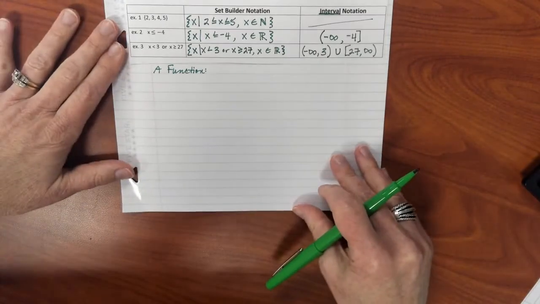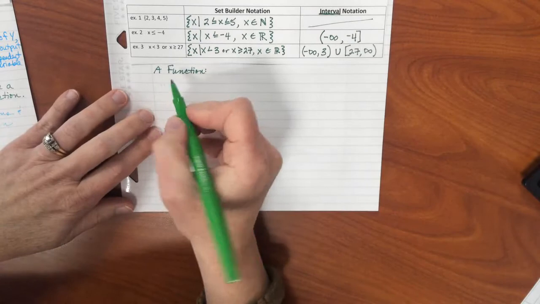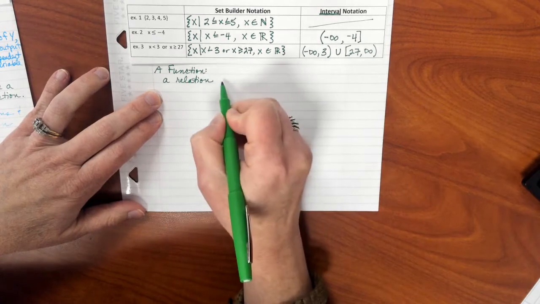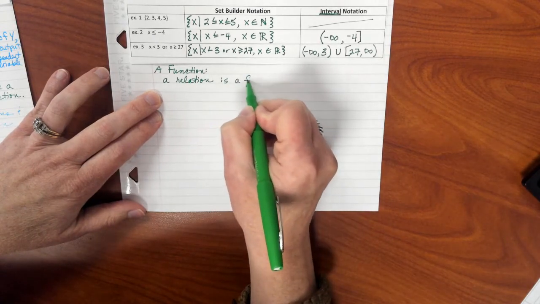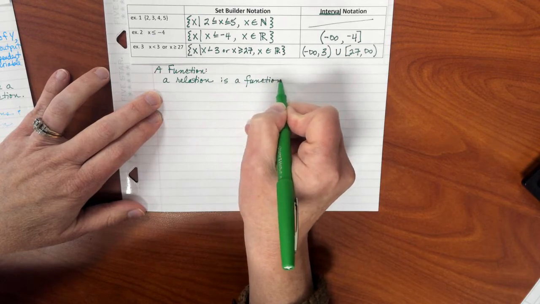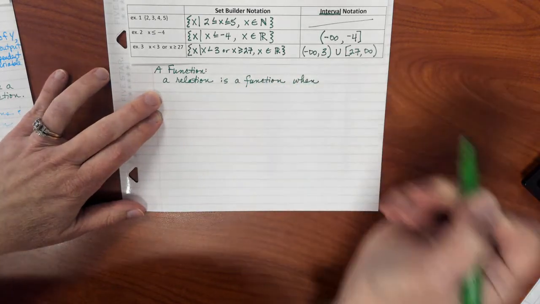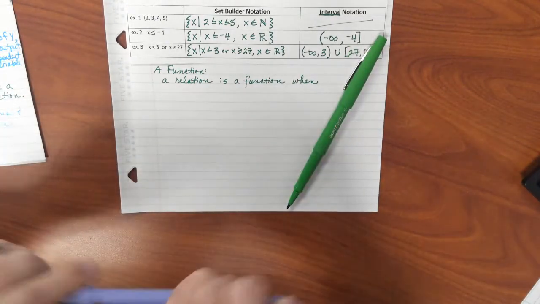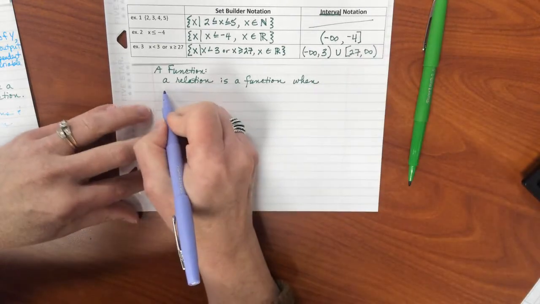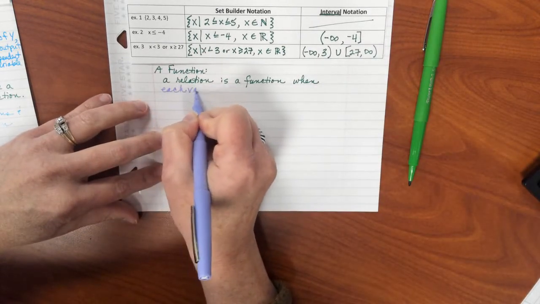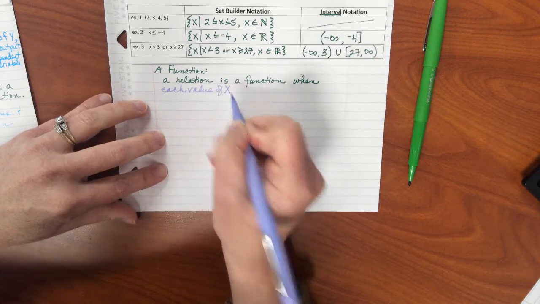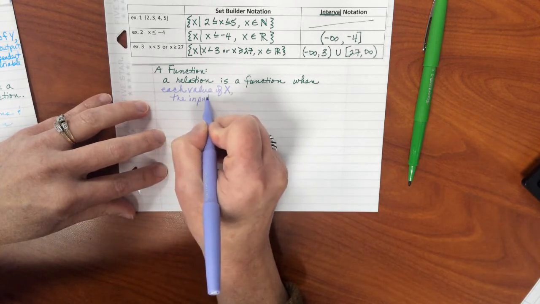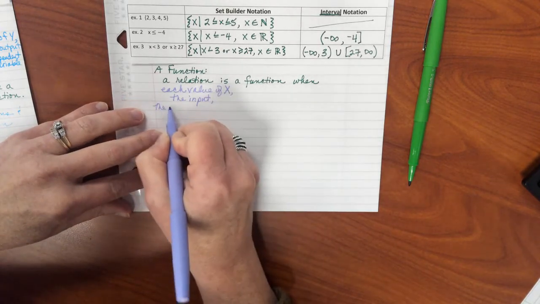Here we go. All right, a function is what we call a relation of numbers. A relation is a particular function. We define it as a function when each value of x, or we can call it the input, or we call it the independent variable.